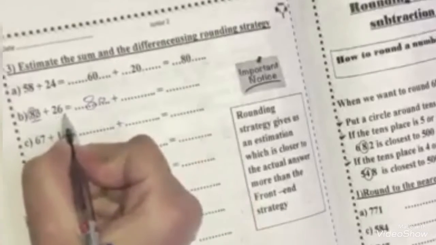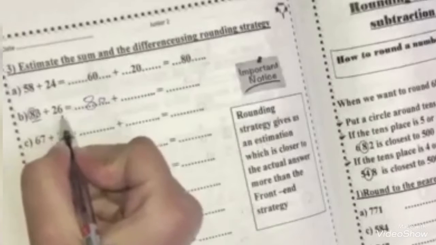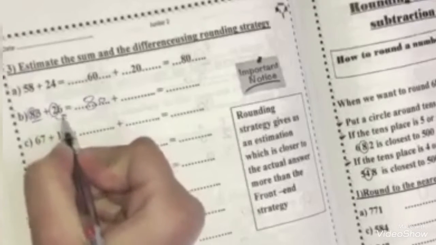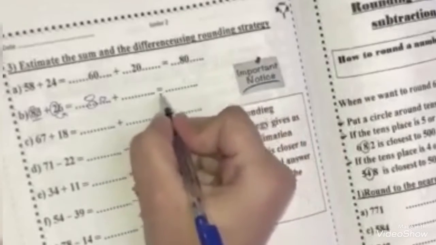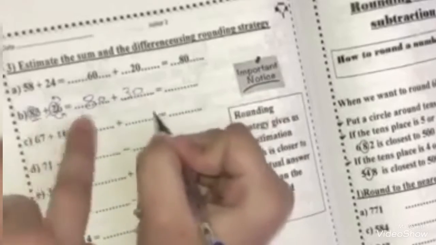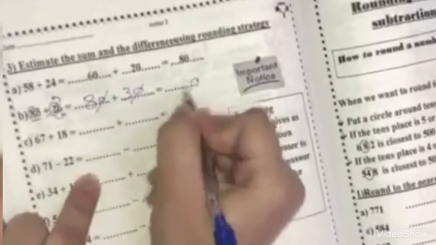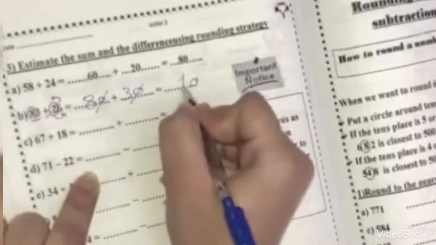And here 26. Make a rounding to 26. So circle the number 2. Look to the next door. The next door is 6. 6 is from the not weak numbers. It's from, yes, 6 gives me another one. So we add 1 to 2. It will be 30. So 0 minus 0, 0 out. 8 plus 3, it will be 11.